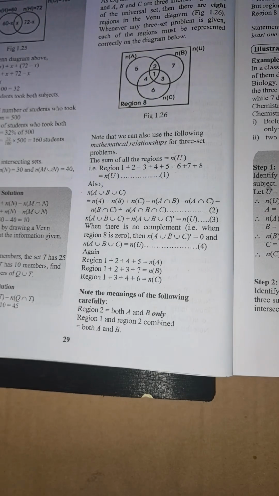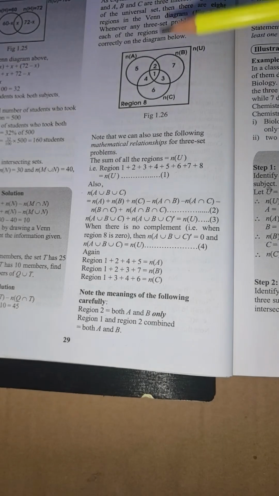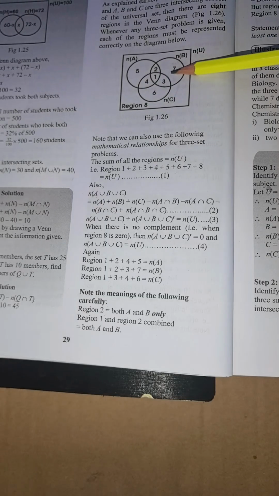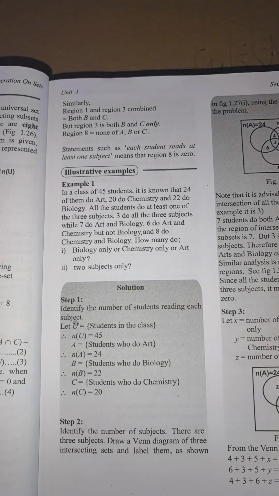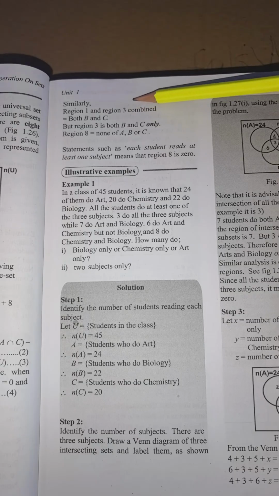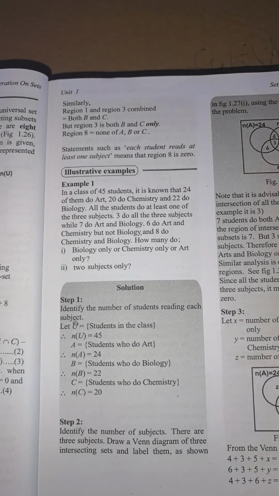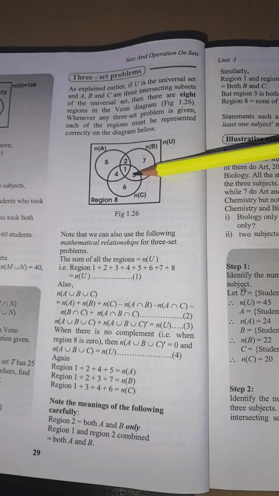The same thing is applicable for all the regions. The moment you catch one, or you understand one, it's applicable to the rest of the problem. So here 2 is only this and this. But when it comes to 1 and 2, it will be this and this both. You understand? So now let's go on. Similarly, like we said, region 1 and 3 combined will be what? Both B and C. Let's go and see. Region 1 and 3, where is it? 1 and 3 is what?